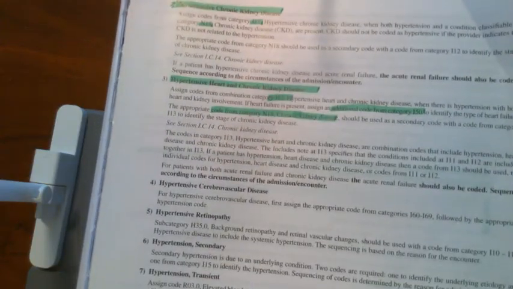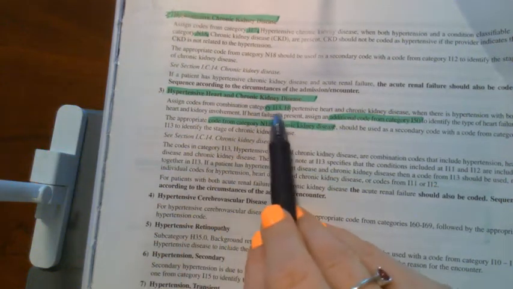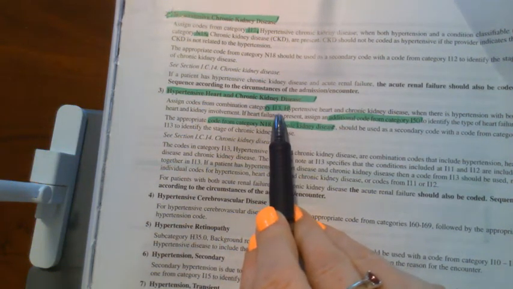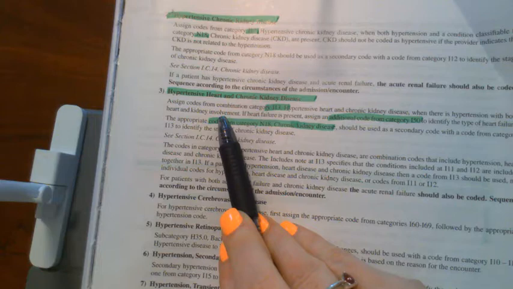Now, there are situations where a patient will have both heart disease that qualifies under that I11 code, and then they also have chronic kidney disease. Well, in this case, we have another hypertensive code that provides that combination. This code is I13, hypertensive heart and chronic kidney disease, when there is hypertension with both heart and kidney involvement.